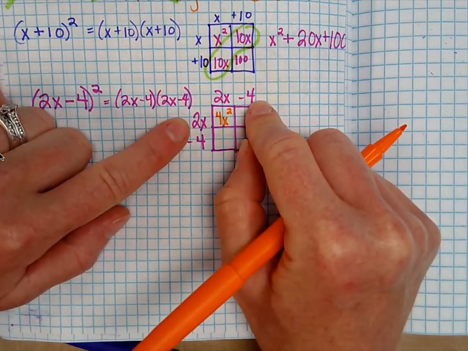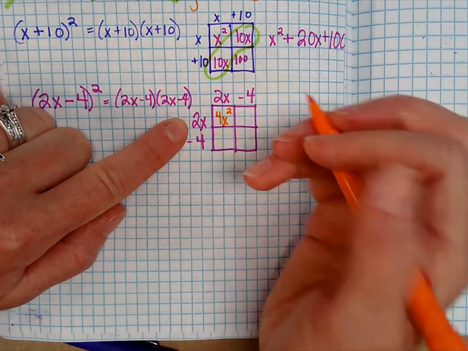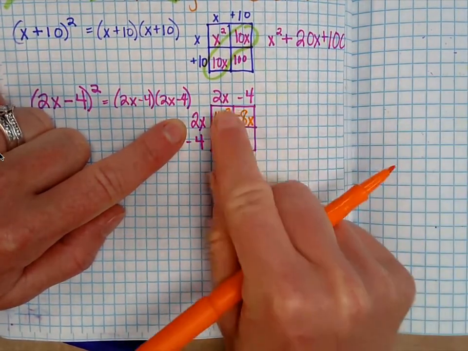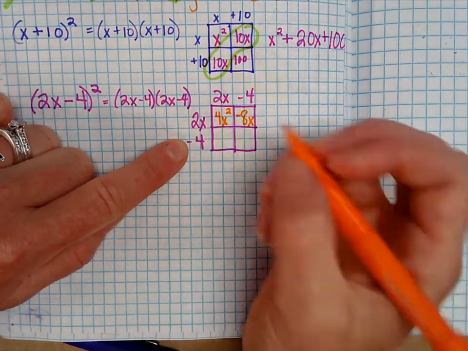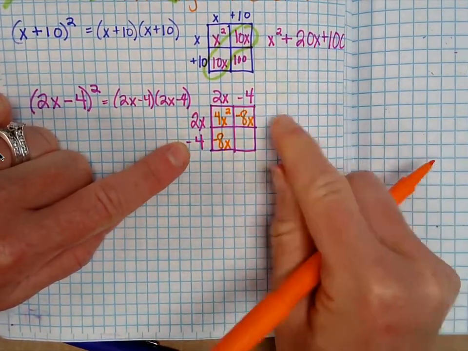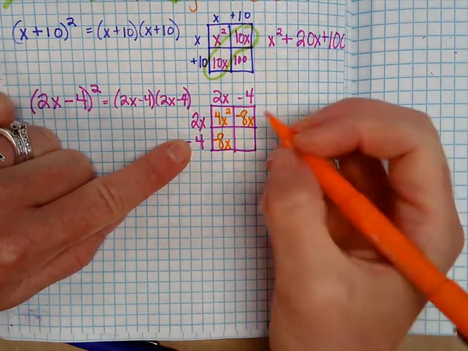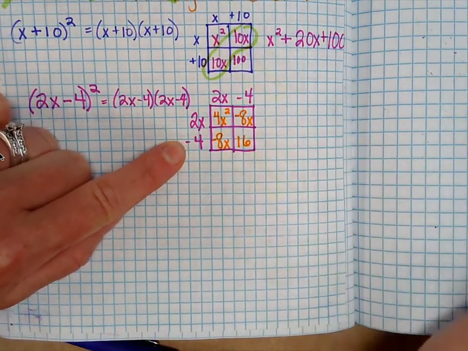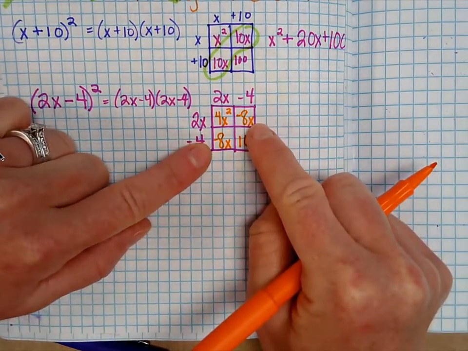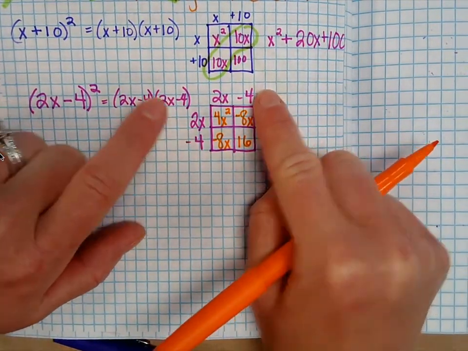So you multiply your constants. 2 times a negative 4, negative 8x. 2x times a negative 4, negative 8x. Negative 4 times negative 4, positive 16. Yep. So see how your diagonals are actually the exact same whenever you have the exact same binomial being multiplied together?